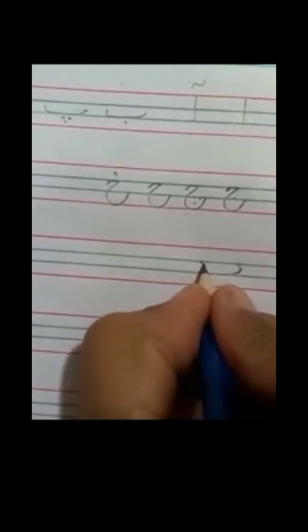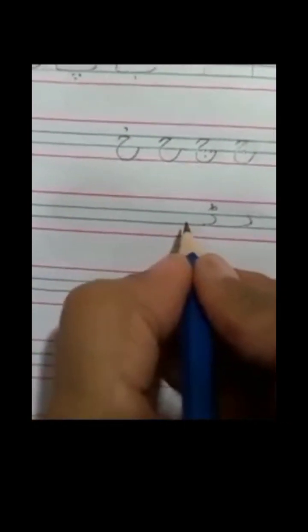Again for Dal, we make a diagonal stroke, make a curve, go down, touch the third blue line and stop it. Now for Toy, we will start under the first line, make a small Toy, we draw a vertical stroke, then diagonal, then rewrite it, make a curve and now join it. But be careful that we will not touch Dal's Toy with Dal or the second line. We will write it between the first and second line.